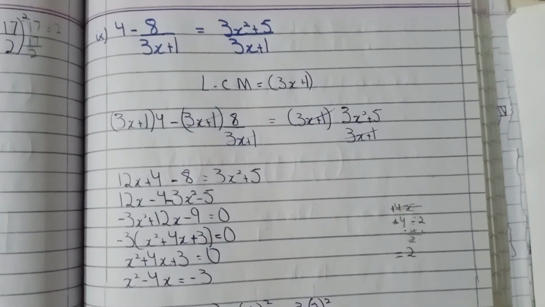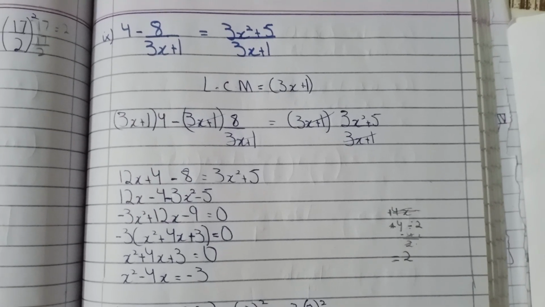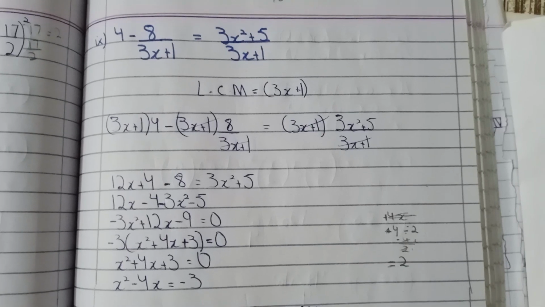Now part number 9. Part number 9 is in the form of a fraction, and we have to take the LCM. The LCM is 3x plus 1. We have to multiply both sides with this LCM.